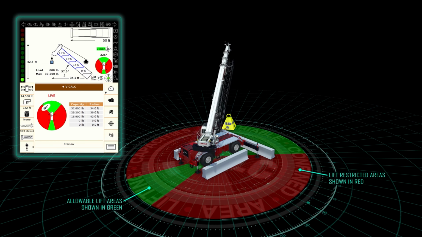The red and green quadrants shaded around the crane represent what John sees on the Pulse RCL. The load is to be picked in the front green quadrant and moved to its final target in the right red quadrant.